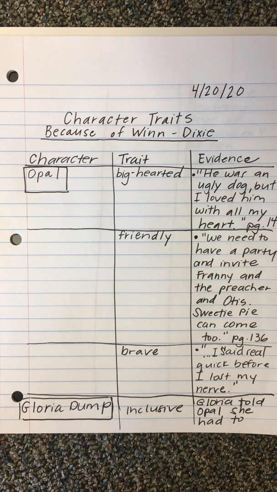I just wanted to take a few minutes to go over your reading assignment for today and what I expect of you for this first little part that you're doing for your book report. Today I would like you to start to think about the character traits. You've already read a little bit of the book that you chose for your book report, and today you're going to be reading more. So you'll get to know these characters even better.